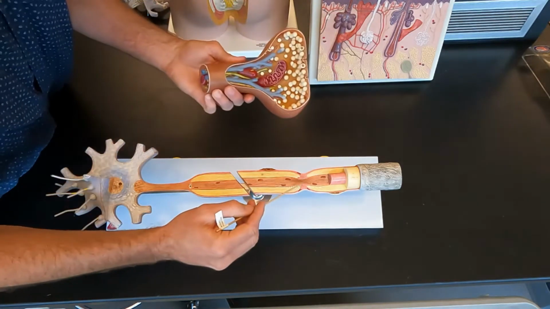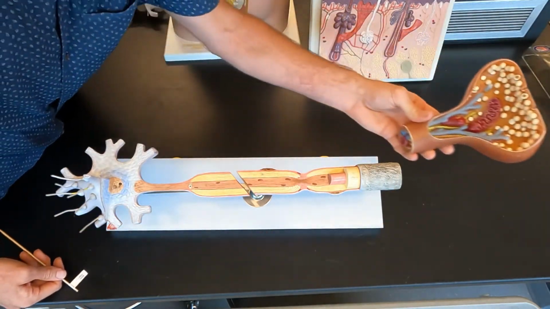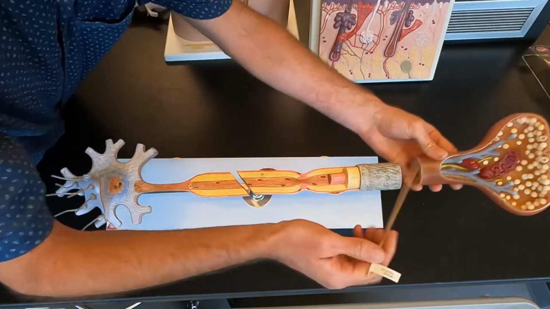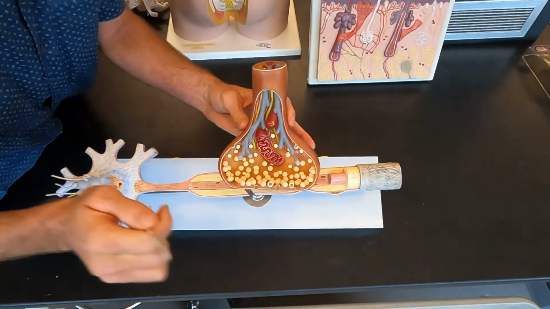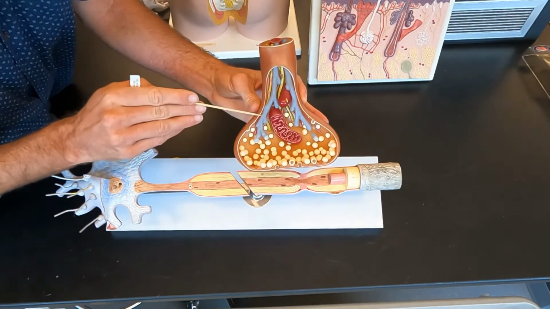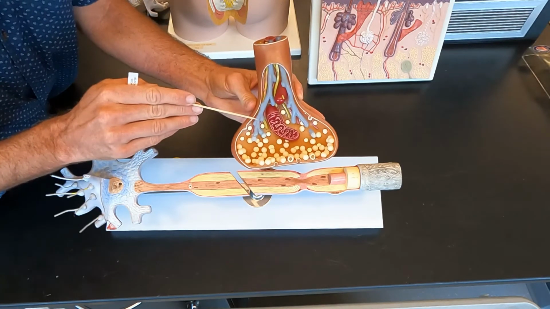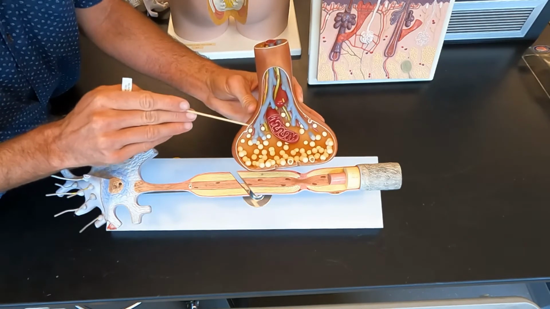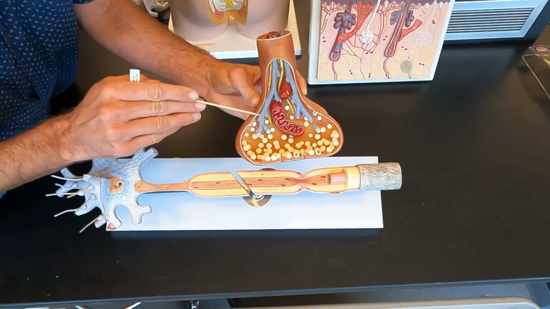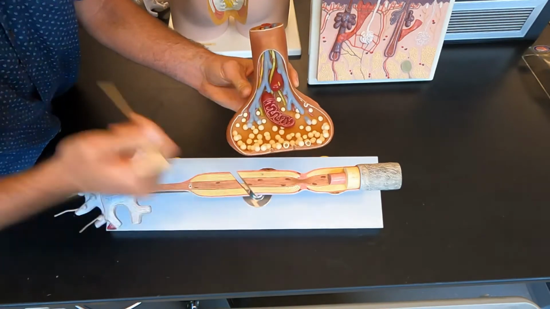So we have those action potentials generated all the way down the neuron until eventually they get to the axon terminal. And what happens when action potentials get to the axon terminal? Well, again, that positive sodium reaches the axon terminal, and it opens channels called voltage-gated calcium channels. So the positive sodium charge comes down here, opens voltage-gated calcium channels, and calcium rushes into the axon terminal.